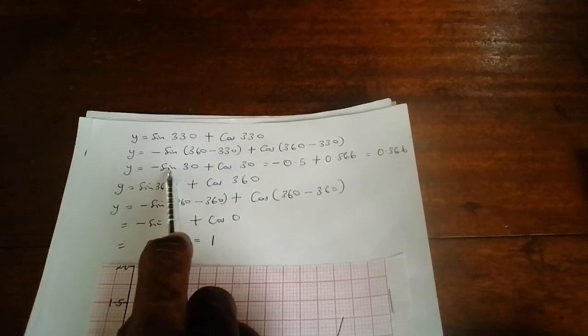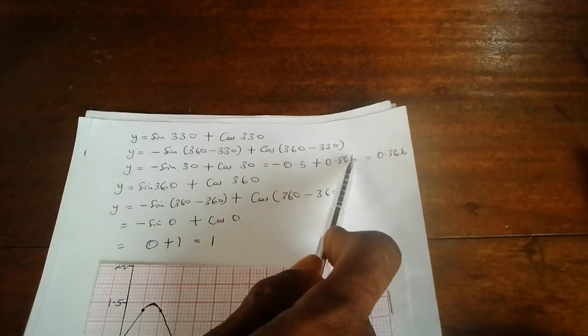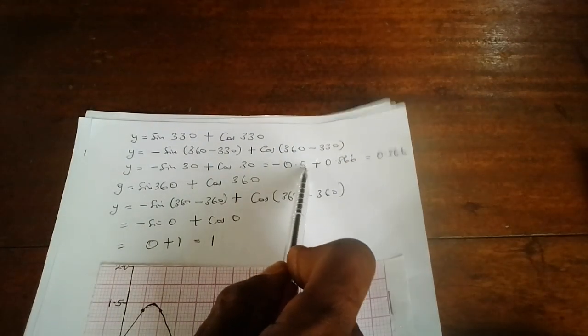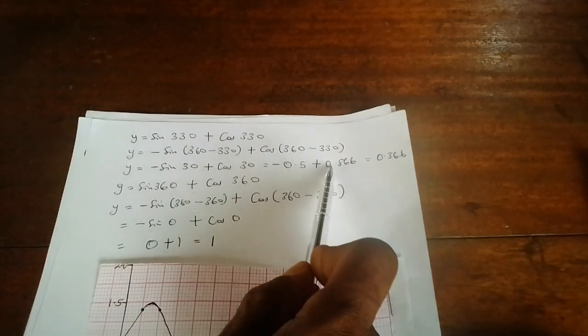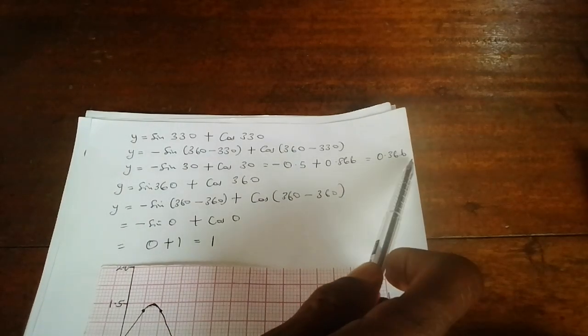So you're having minus sine 30, which is what? 0.5. Cos 30 is 0.866. So you have minus 0.5 plus 0.866, which will give us 0.366.